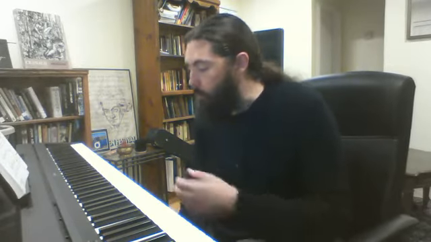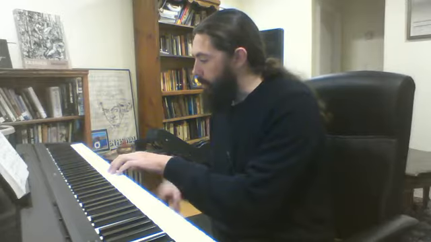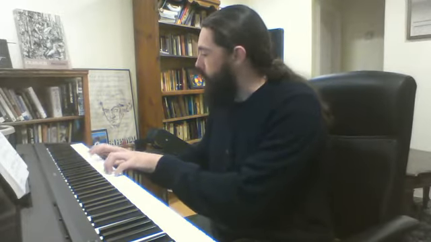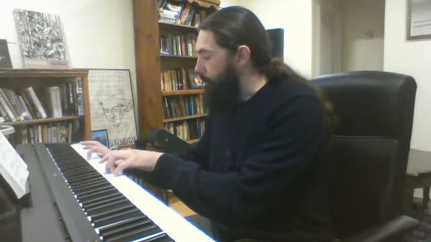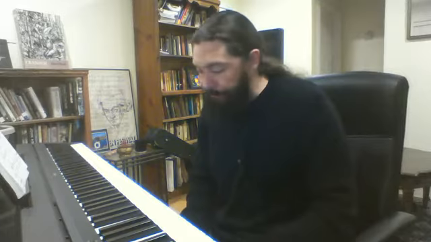So in this case, what have I doubled? I've doubled the root, because now I have two roots. I've got one here and one here. And then I have two thirds. I got one here and one up here. And then I just have one fifth, right? So that's an expanded version of a C major triad.